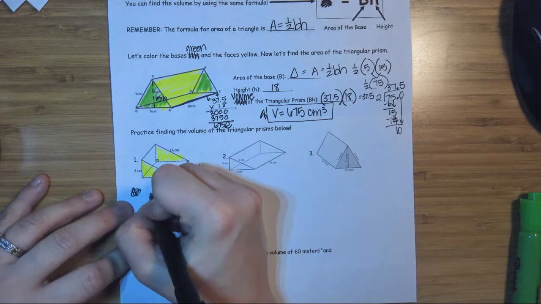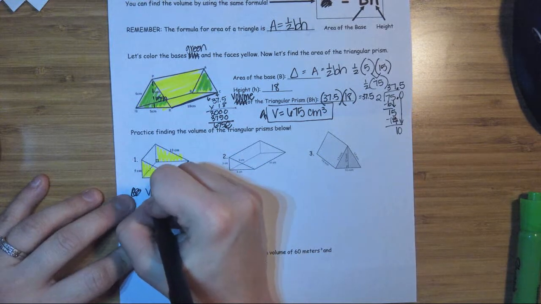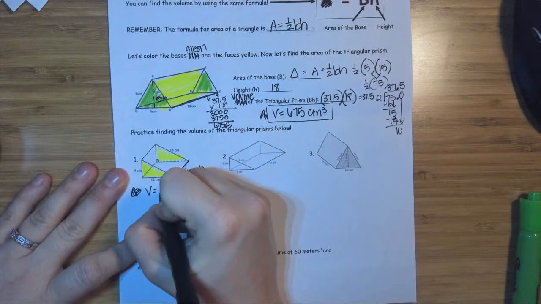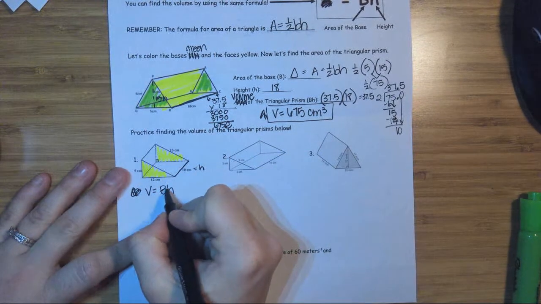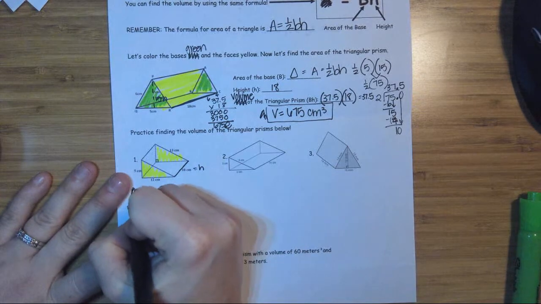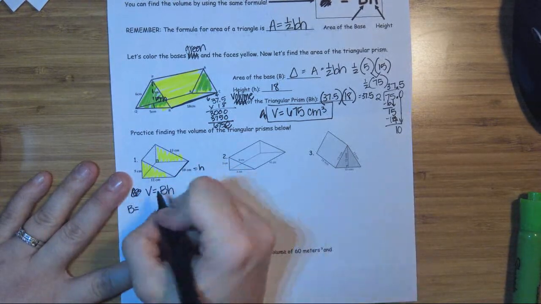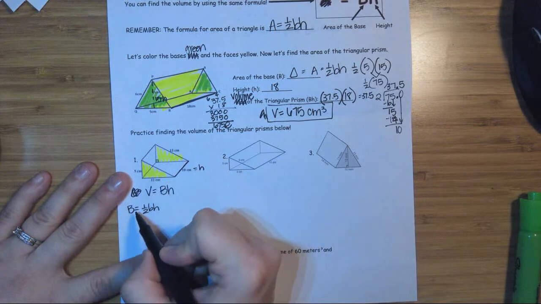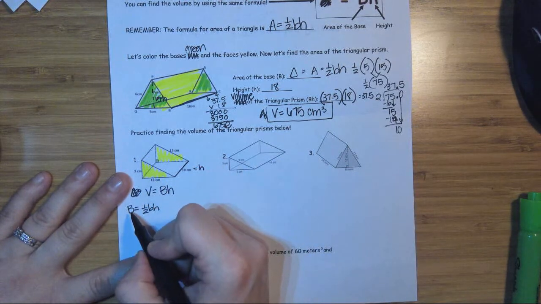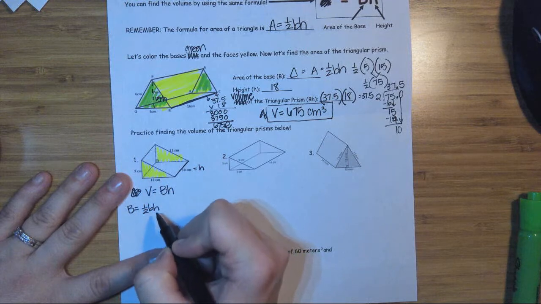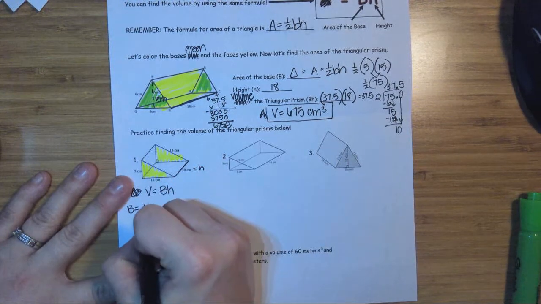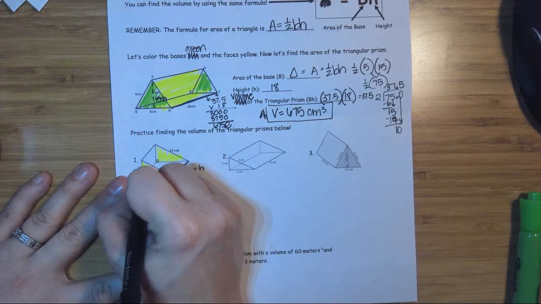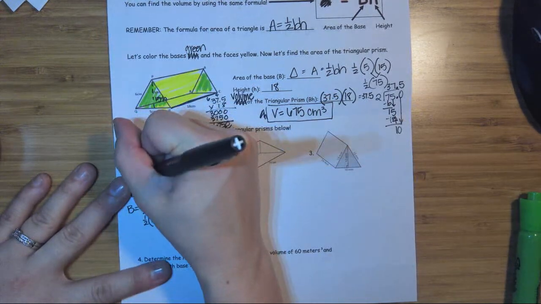So the formula for volume of a triangular prism is big B times H. Well, big B for area is a triangle, so big B for triangle is 1/2 base times height. That's the formula for area of a triangle. So if I want to find big B, the area of the base, I need the formula for area of a triangle. So that's going to be 1/2 times the base, which is 12, right here. And the height of this triangle is 5.